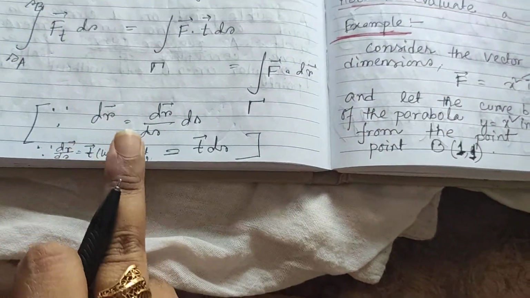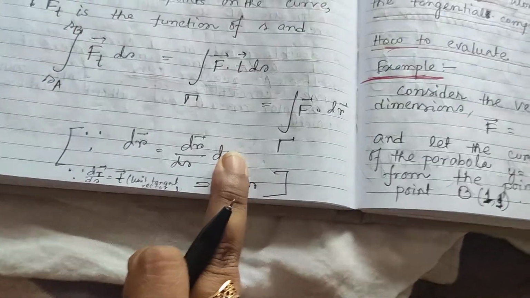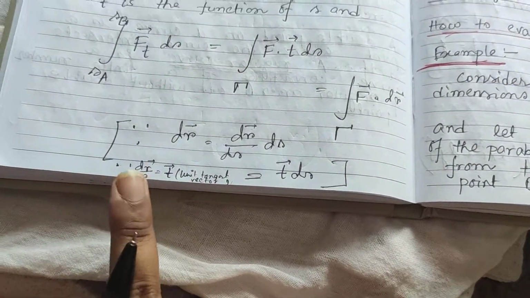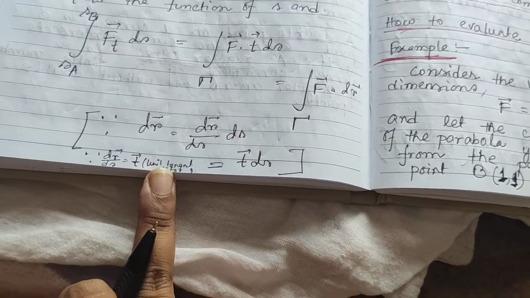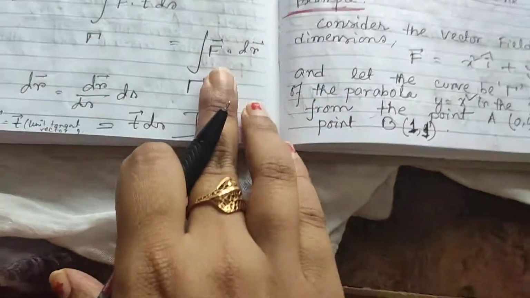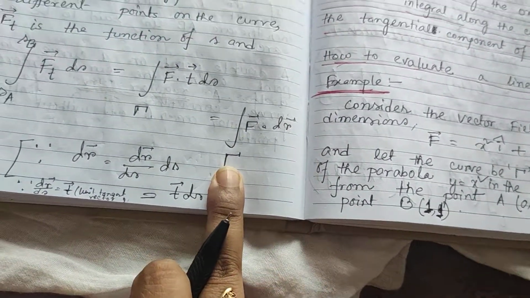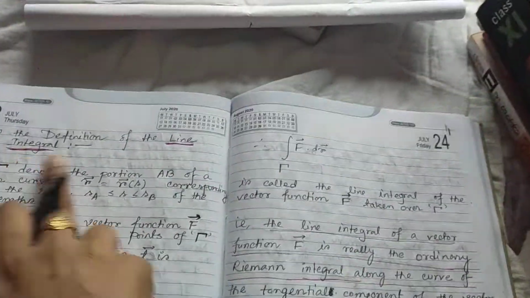Why dr? If I write dr by ds, then dr by ds is nothing but the unit tangent vector. As I already mentioned, dr by ds is t vector, which is a unit tangent vector. So t vector ds. Here I get the expression that the integral of f vector dot dr over gamma is the representation of a line integral.